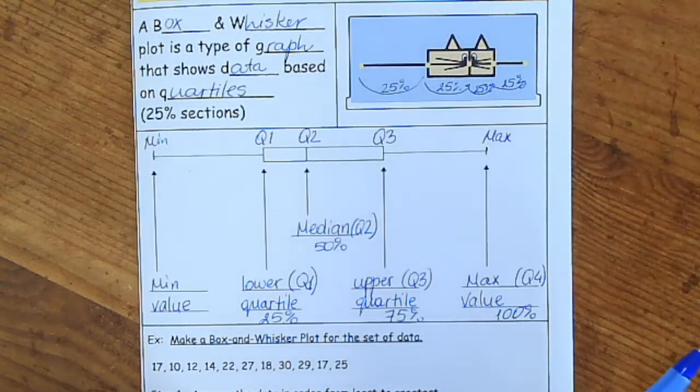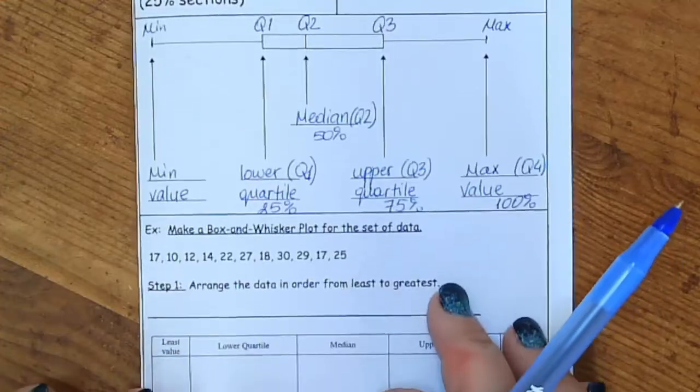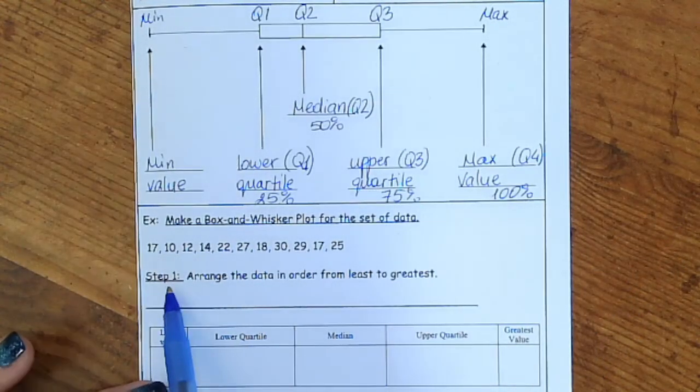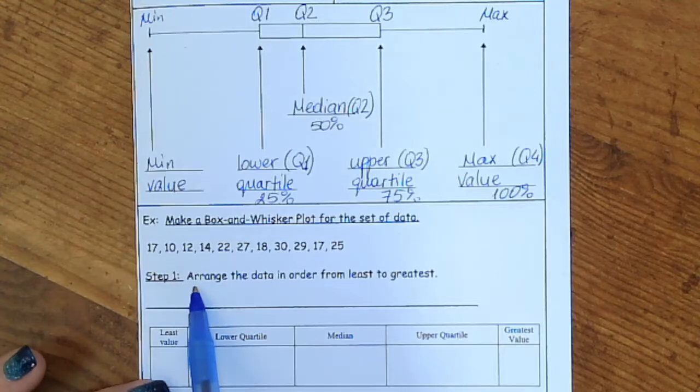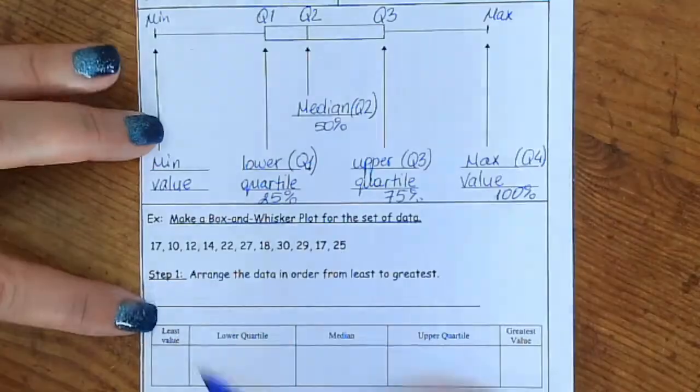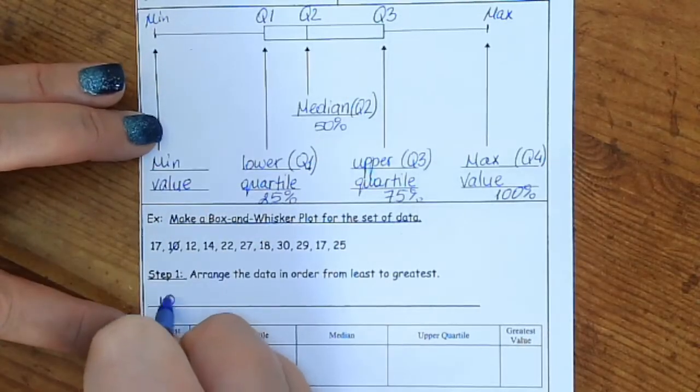So let's see how to make a box and whisker graph using a set of data. First, we always need to make sure that the data is arranged in order from least to greatest. So let's see here. We have 10, smallest value.